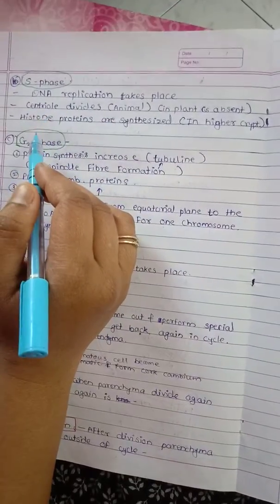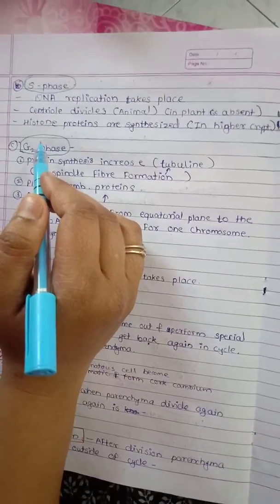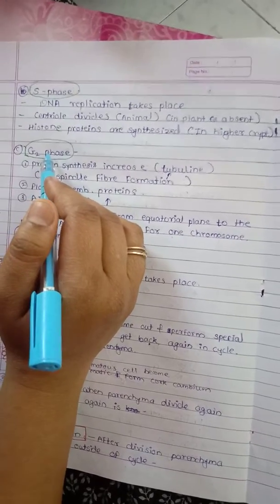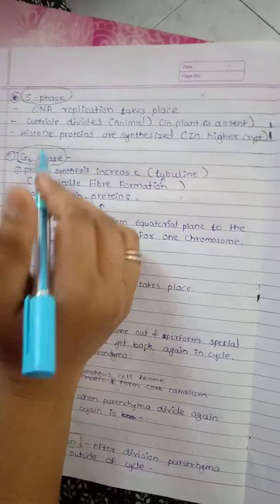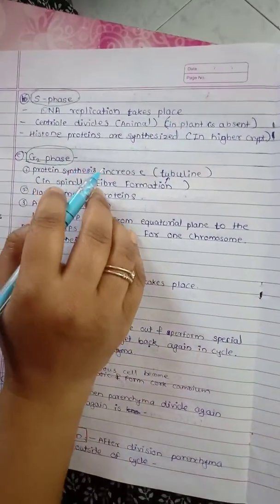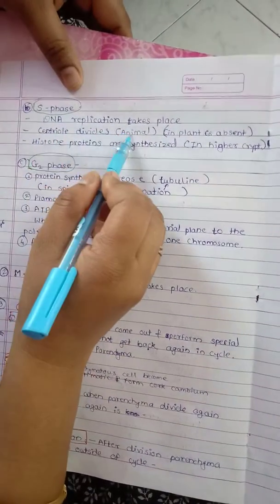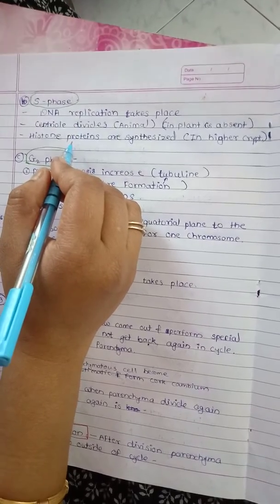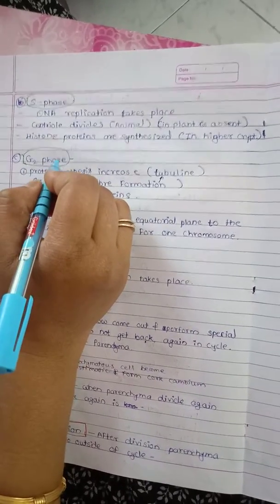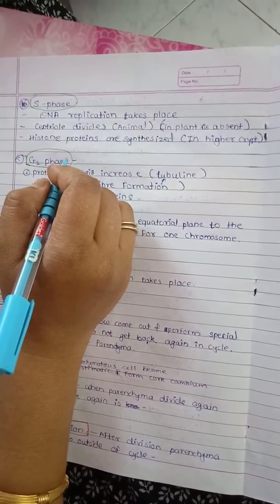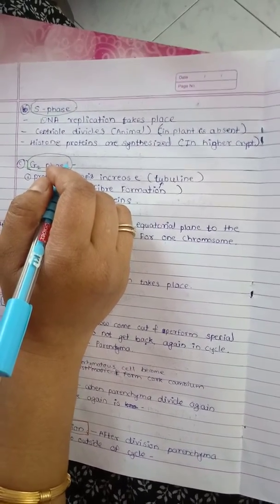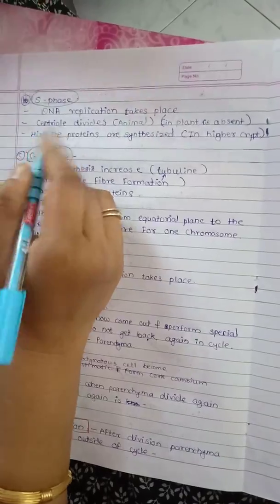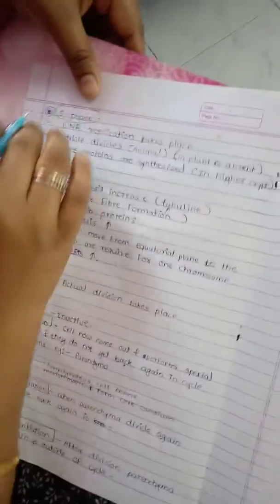Then the centriole is also divided in this stage. The centriole is present in animal cells, but it is absent in plant cells. So only in animal cells is the centriole divided. Then histone proteins, which are present in higher cryptogams, are also synthesized. In higher cryptogams histone protein is required, and that is also synthesized in S phase.